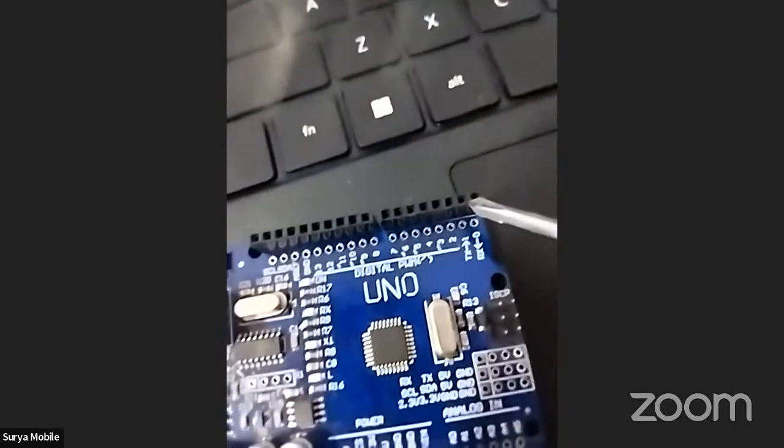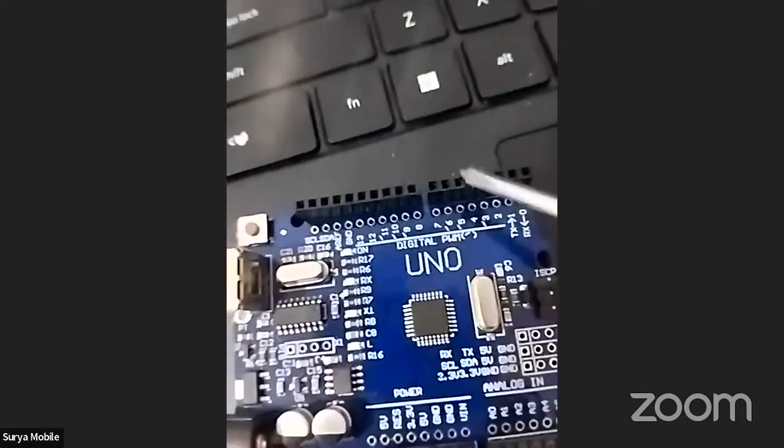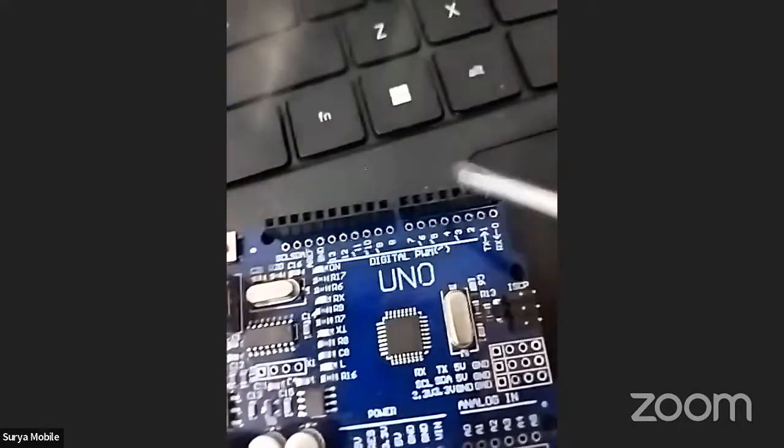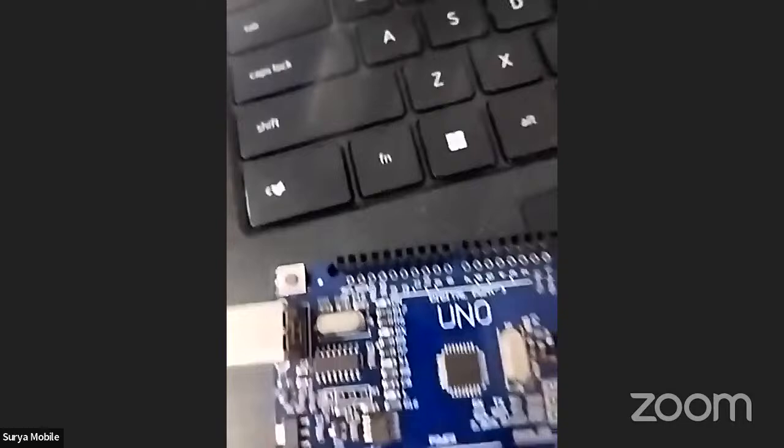And here you have the digital. So let's have a demo, an LED example now. Just a minute, I will make the connection, and let me see first.